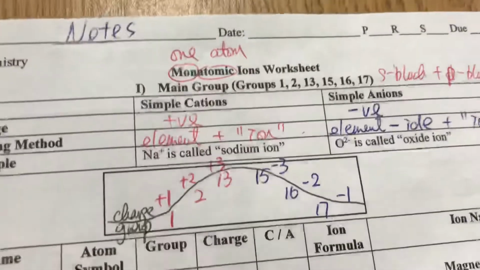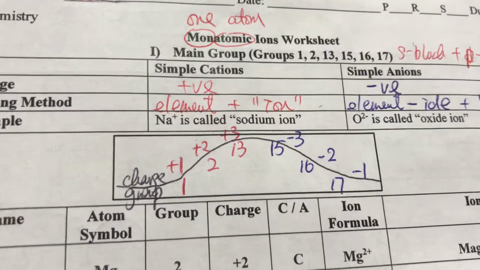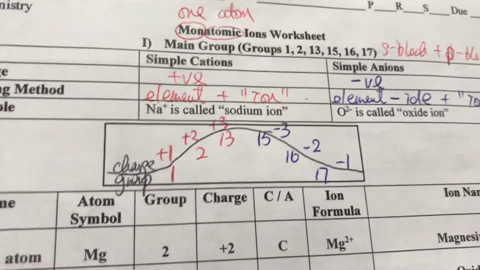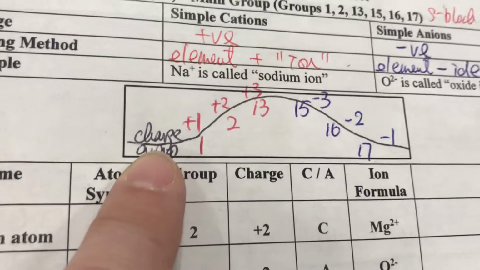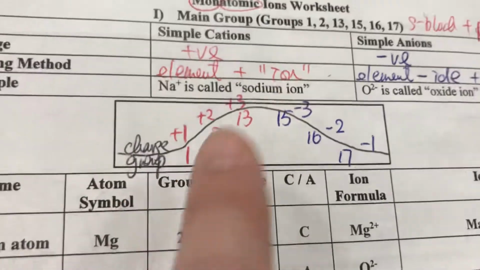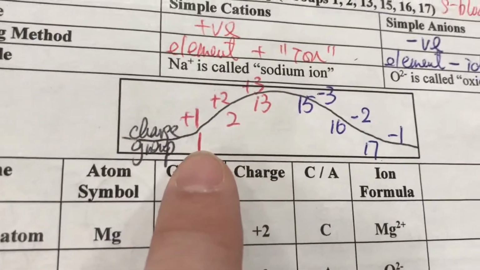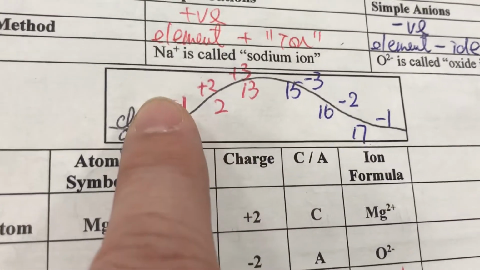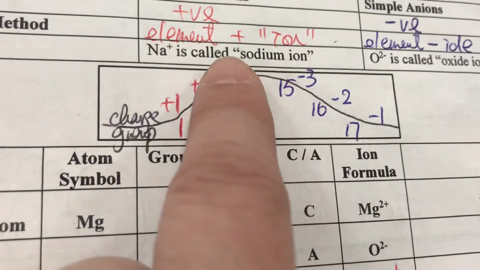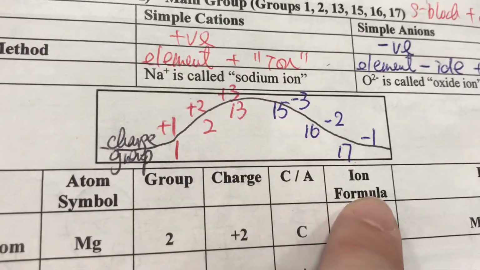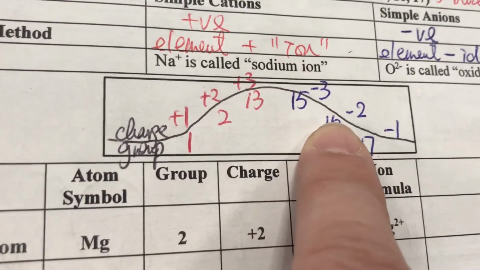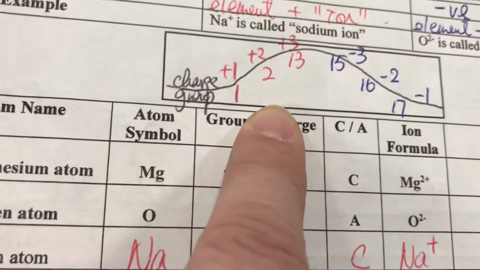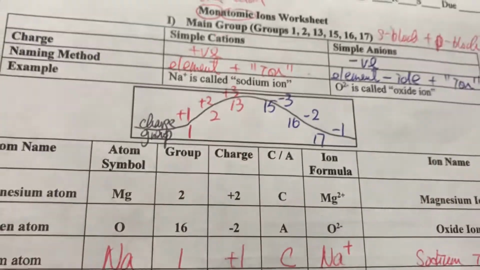Now from now on, since you only have 6 groups, you don't need to use the valence electrons or lose or gain electrons to figure out the charge. You just need to use the group. When you see the group, find the charge. So we draw the mountain: group 1, group 2, group 13 are all cations. So group 1 plus 1, group 2 plus 2, group 13 plus 3. And then 15 is minus 3, 16 minus 2, 17 minus 1. You should use the group number immediately to tell the charge, okay?